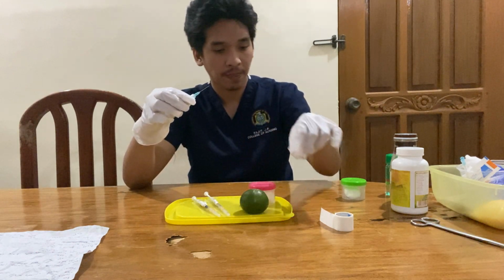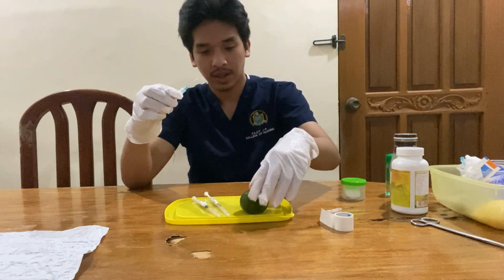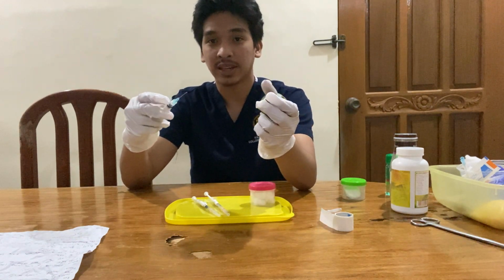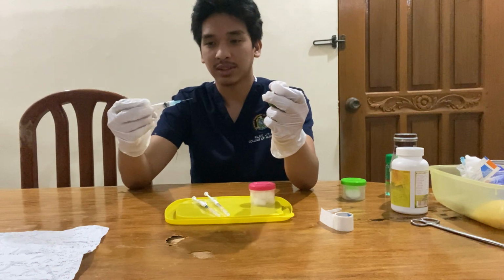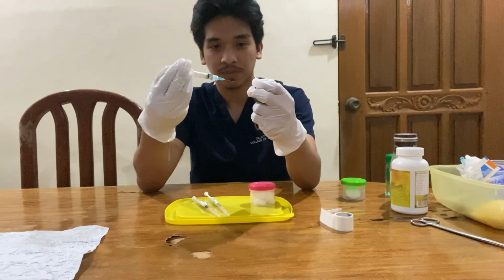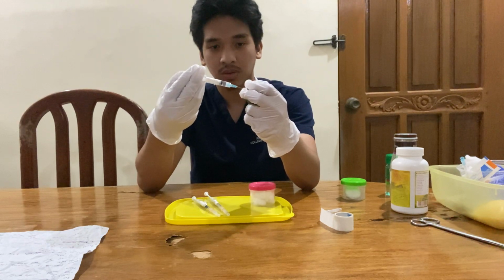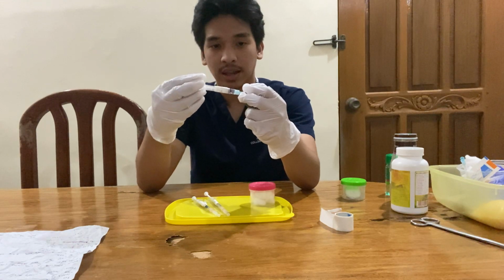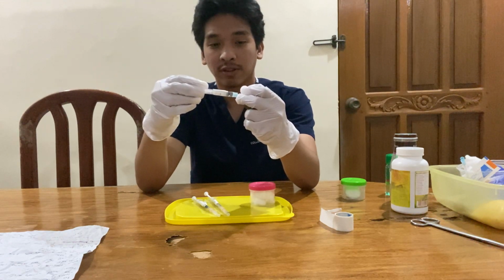Remove the cap and perform the Z-track. You retract the skin, press it like that, and then now we're ready to inject. And then we will wait for 5 to 10 seconds.